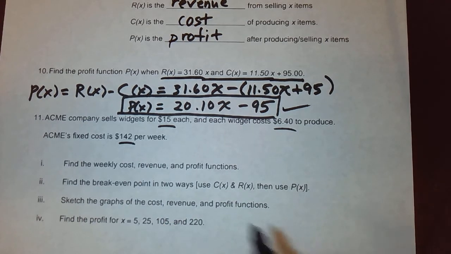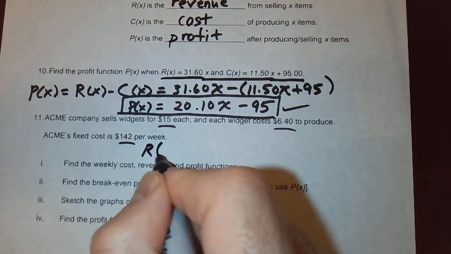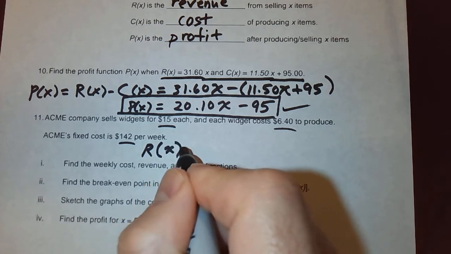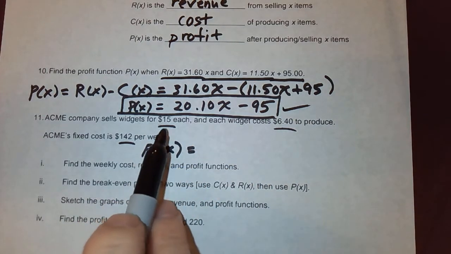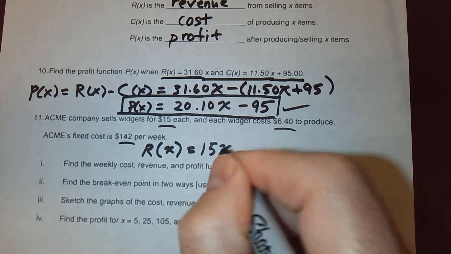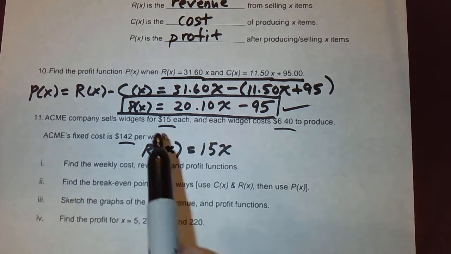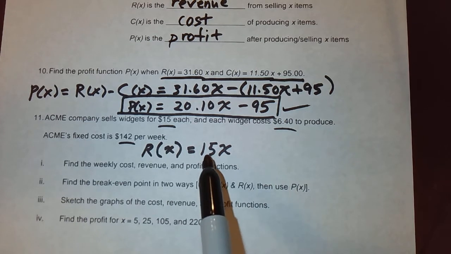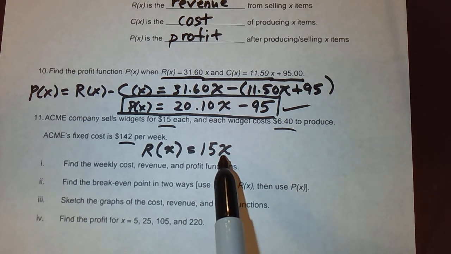The easy one I always like to start with is the revenue function. R of X is equal to 15x. That's the money coming in. Each one sells for $15, so how much money is coming in? 15 times however many items you're selling.